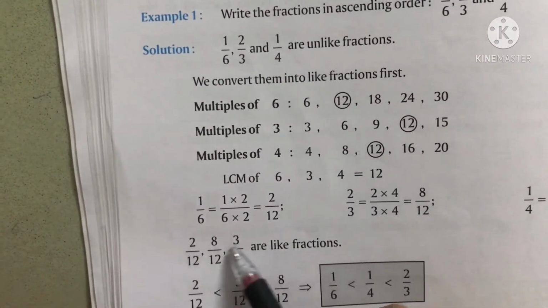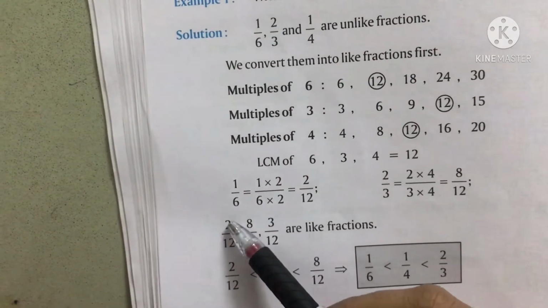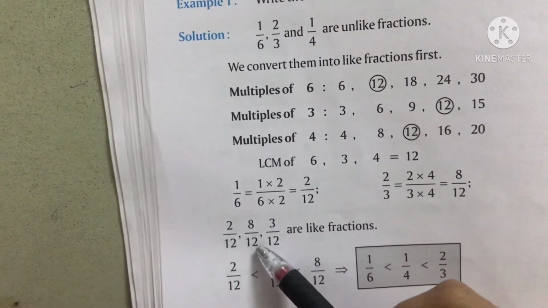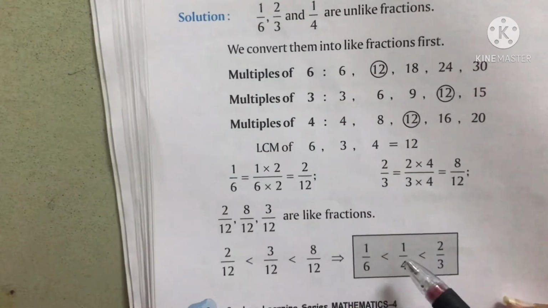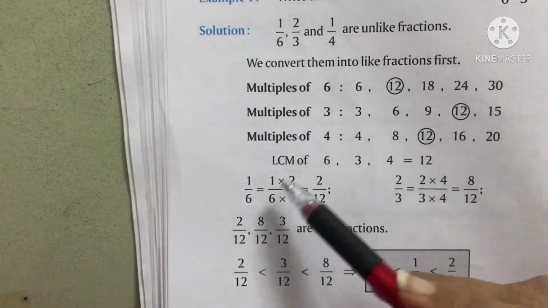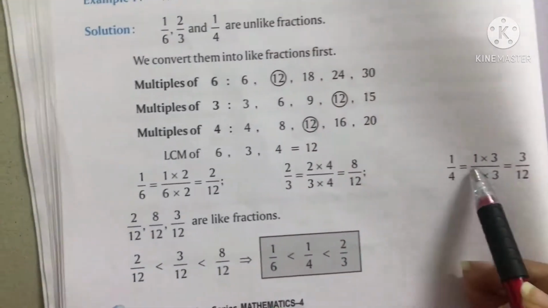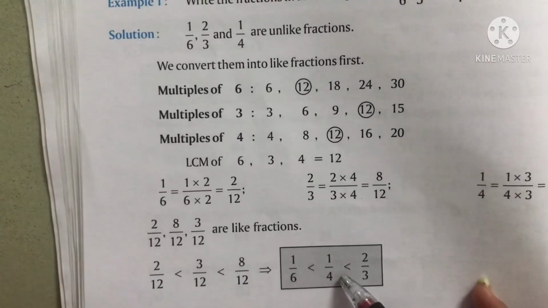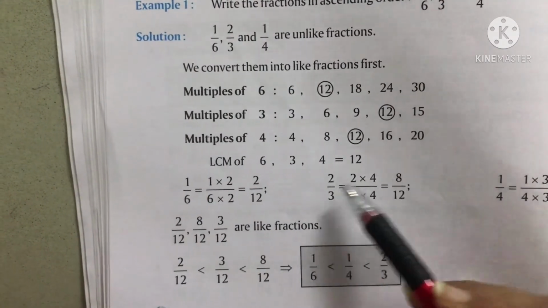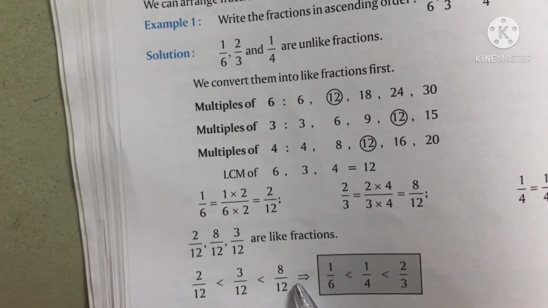Now these are like fractions because all the denominators are the same. We need to just compare the numerators. So 2 by 12 is less than 3 by 12 is less than 8 by 12. Now putting the original fractions, 2 by 12 was 1 by 6. So 1 by 6 is less than 1 by 4, because 3 by 12 is 1 by 4 originally, is less than 2 by 3, because 8 by 12 is 2 by 3. So now we have ordered all 3 fractions in ascending order.